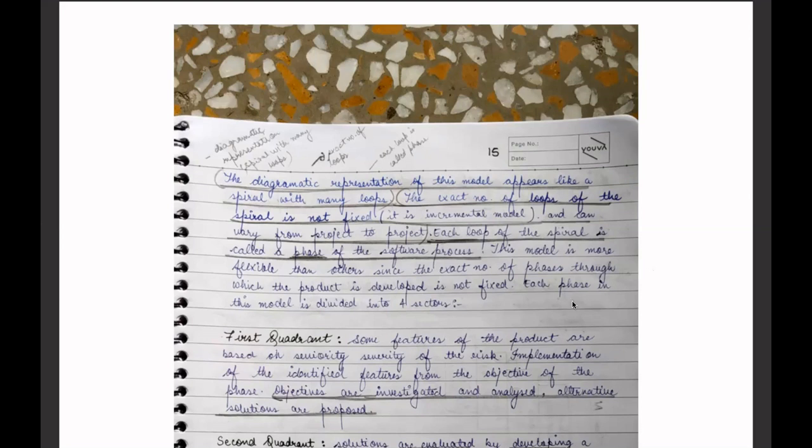Each phase in this model is divided into four stages or four sectors.